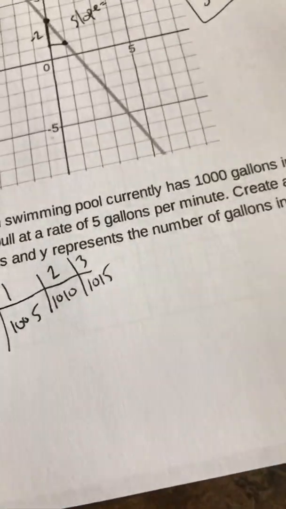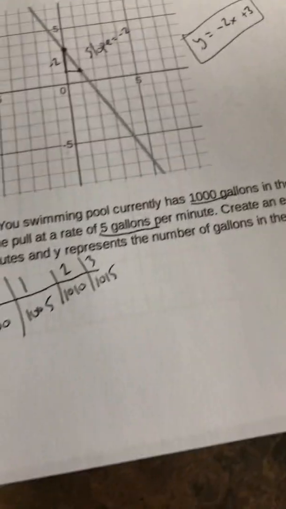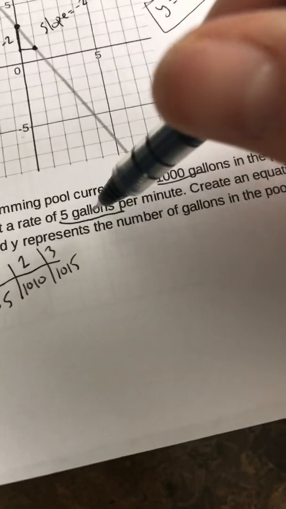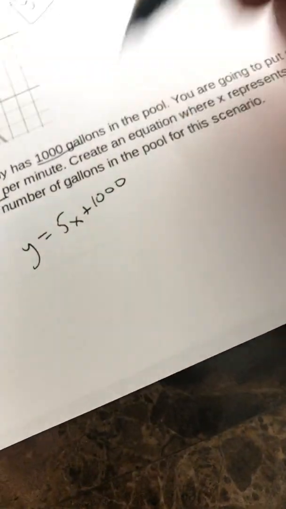So what's nice here is you've already got the y-intercept, and the slope here is 5. So in this problem, you actually were given the information at hand. The y-intercept was the 1,000 gallons that's already in it, and the slope was the 5 gallons that you're already putting in it. So y equals 5x plus 1,000 would be your equation for this scenario.